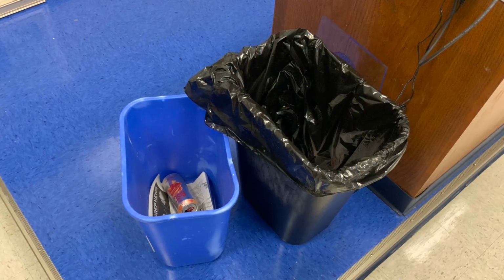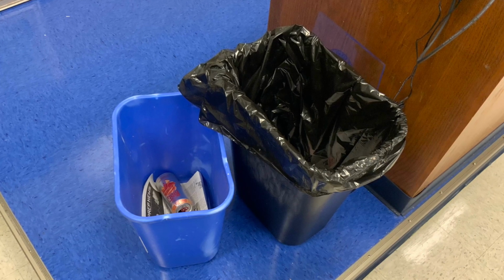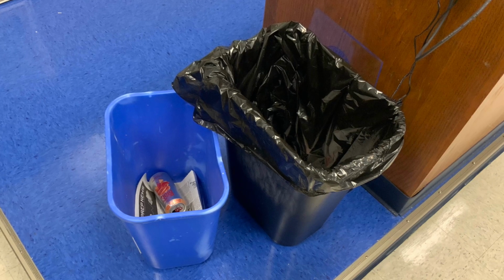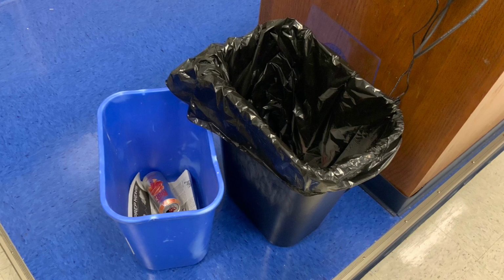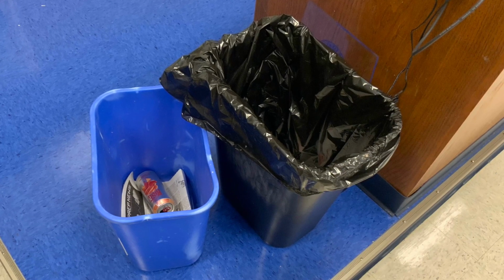Up next, we have the trash can and the recycling bin. These are pretty obvious. The trash can is for any waste, and the recycling bin is for anything that can be recycled. There seems to be a Mountain Dew can in there from when I took that photo, so that's great to see, but yeah.